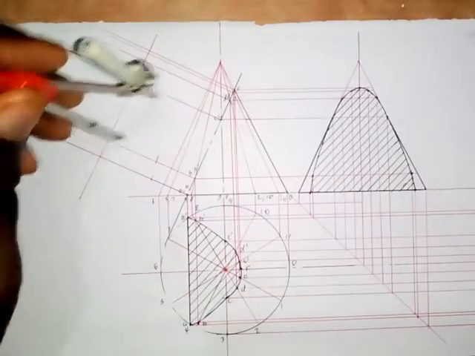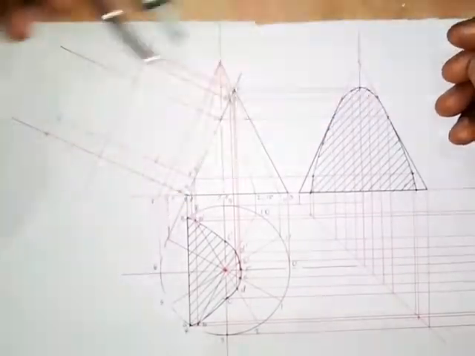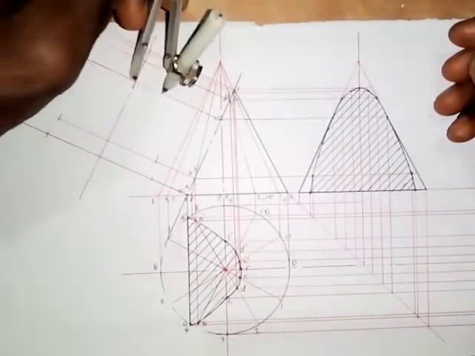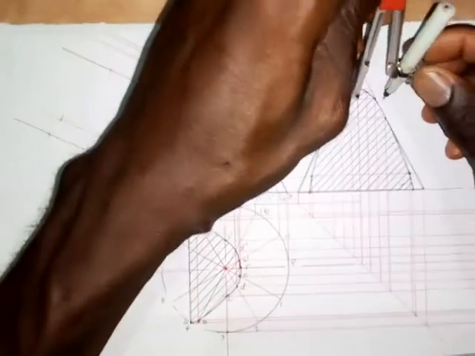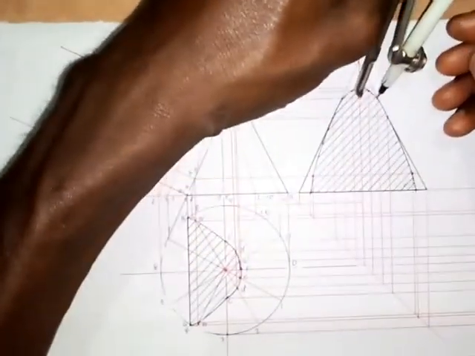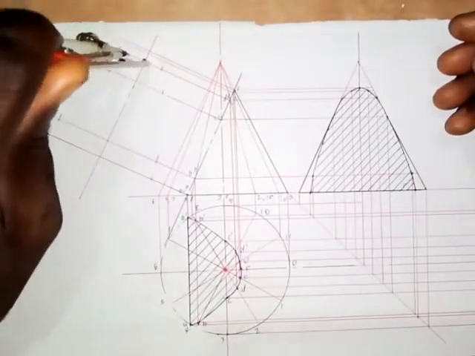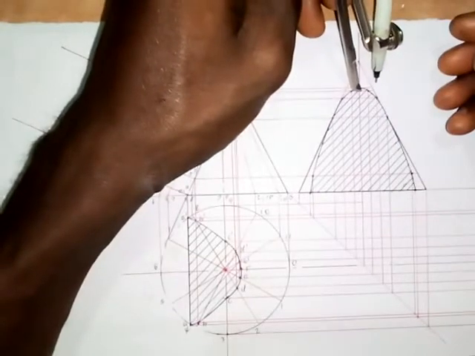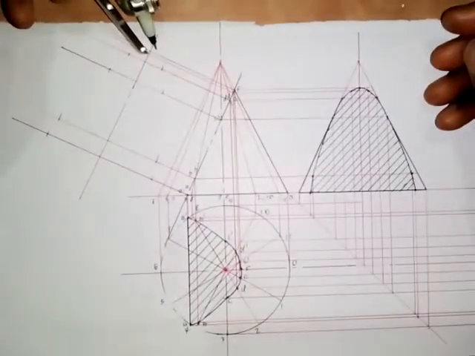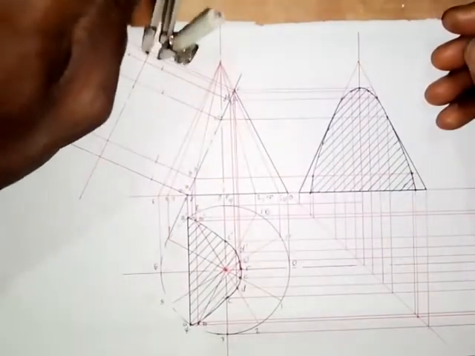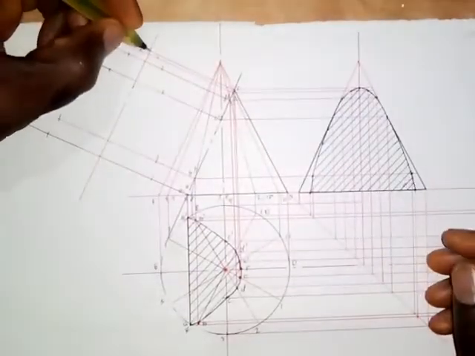Like this. Then the next is CC prime. So take this distance from here to here, put it on this line CC prime, and make an arc here and here. Then for D prime, I will take this distance like this, put it on this line, and make an arc here. Then E prime, I will take this distance from here to here. Put it here, make an arc here, and then make an arc here. The last point is for F prime. So this point is for F prime.